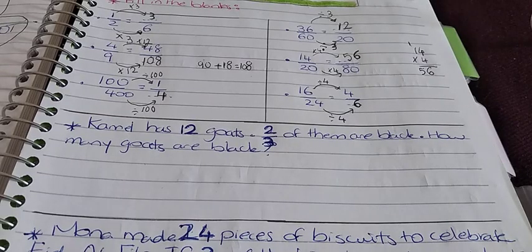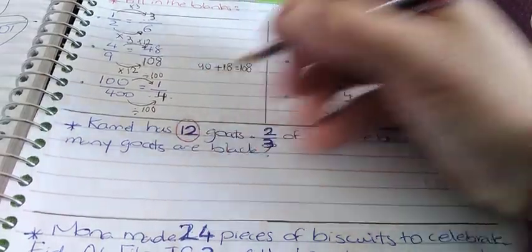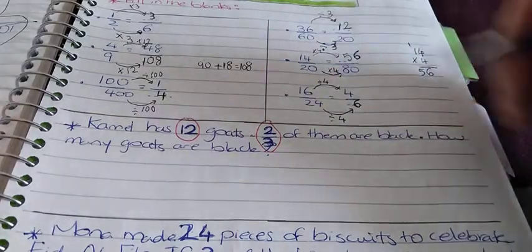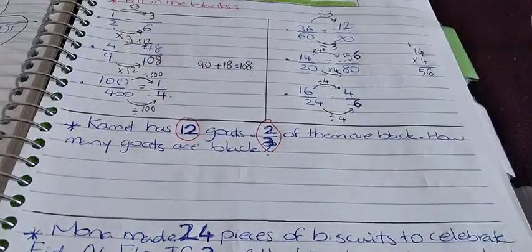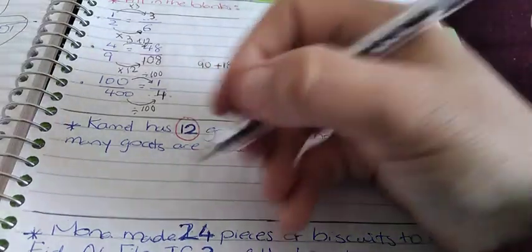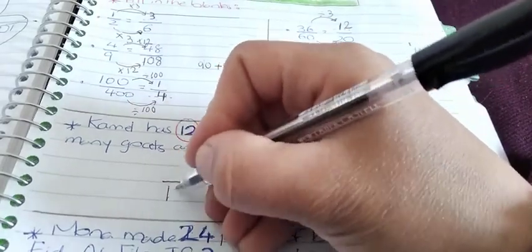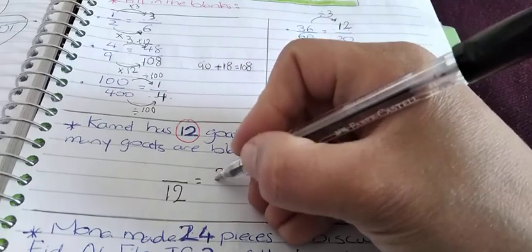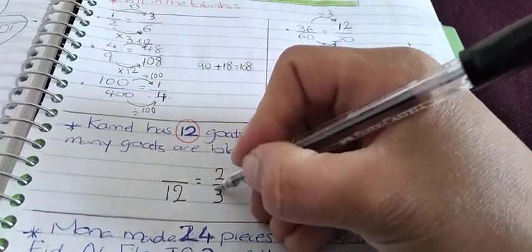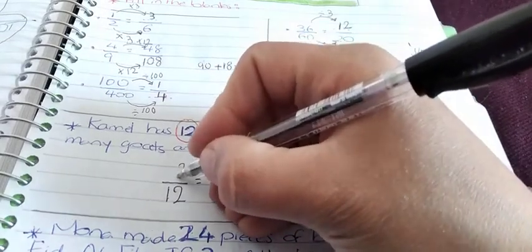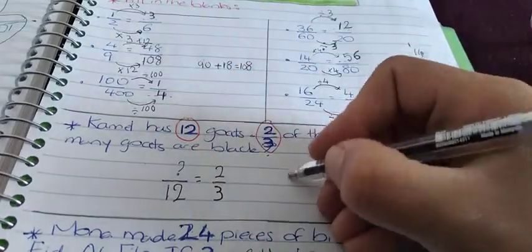Kamil has 12 goats. So he has 12 goats. 2/3 of them are black. How many goats are black? So all the goats he has is 12. Okay, so the total number of goats is 12. Okay, 2/3 of them are black. So the fraction is 2/3, and the total will be 12. We want to know this number. Okay, so how do we calculate it?